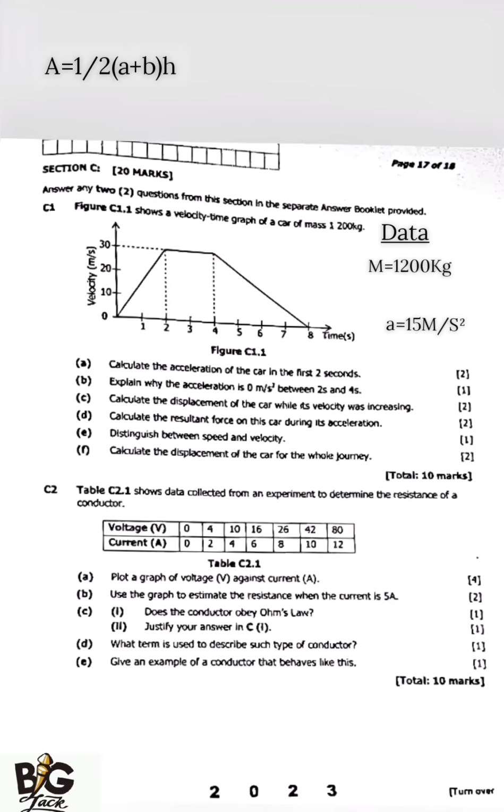As you can see, the line from 2 seconds to 4 seconds is parallel to the line from the origin O up to 8. These two lines are parallel to each other. So area is equal to 1 over 2, then my A here is going to be 8 plus. For me to find the actual distance here, I'm going to say 4 minus 2.